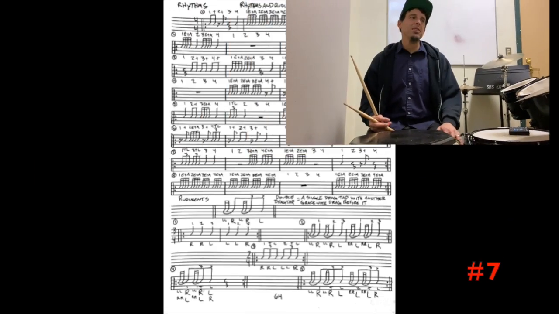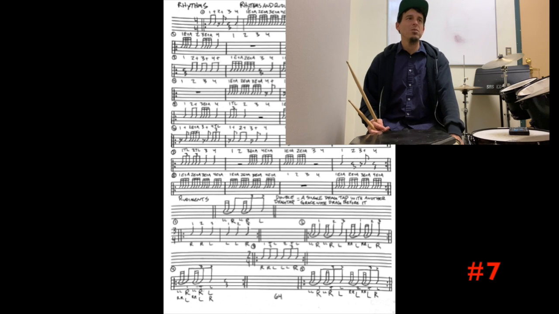Okay, take a look at number 7. We're going to have 8th note triplets for beats 1 and 2 and quarter notes for beats 3 and 4. There's a half note rest on bar 2 for beats 1 and 2, 16th notes for beats 3 and 4. On bar 3, we have 16th notes for beats 1 and 2 with a half note rest for beats 3 and 4.